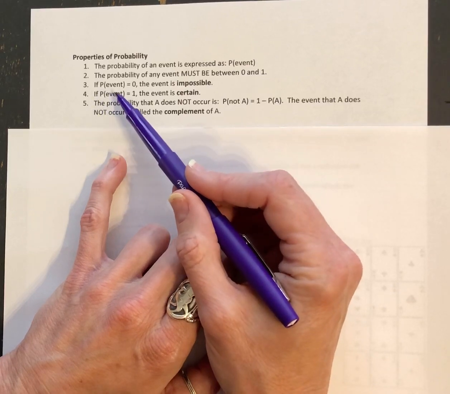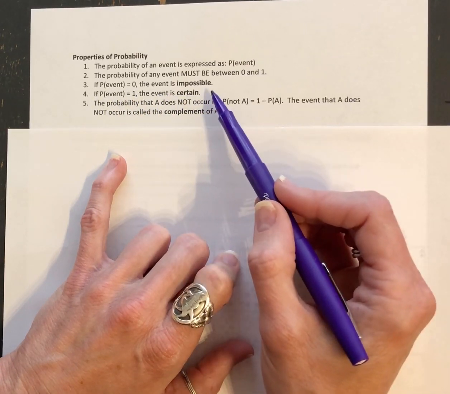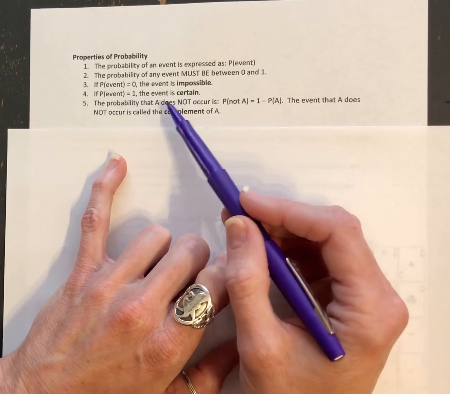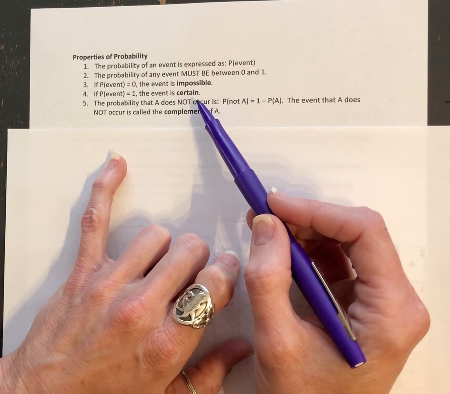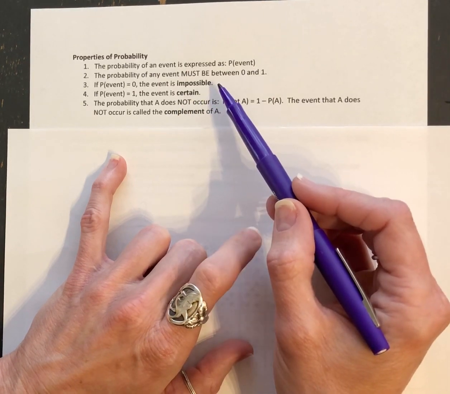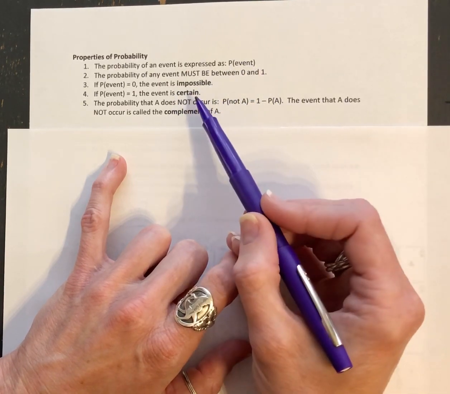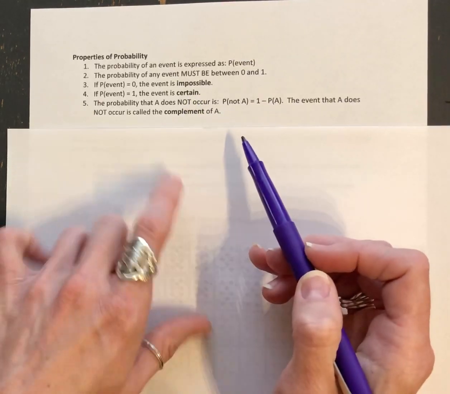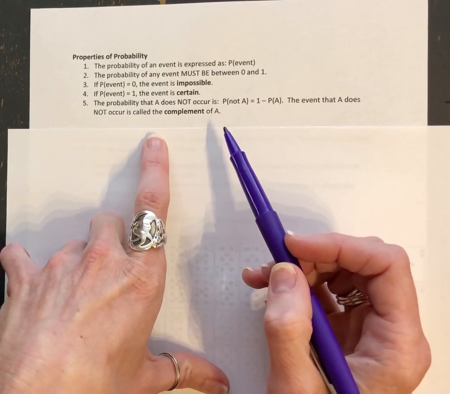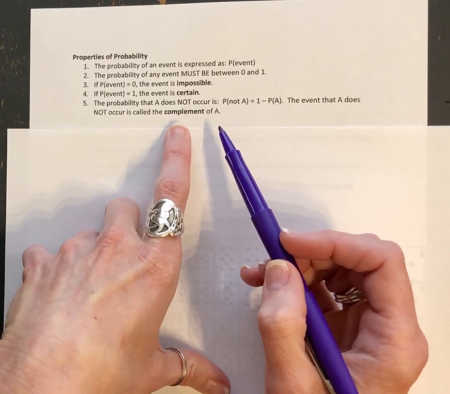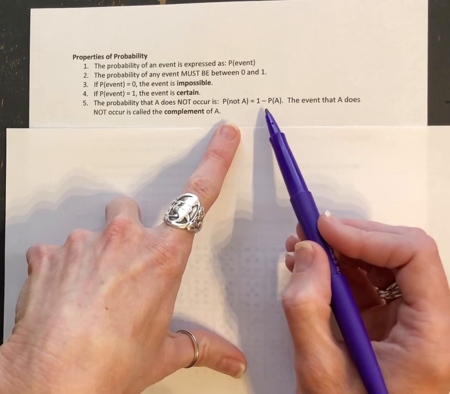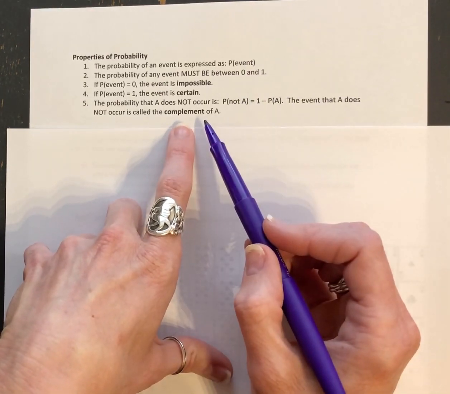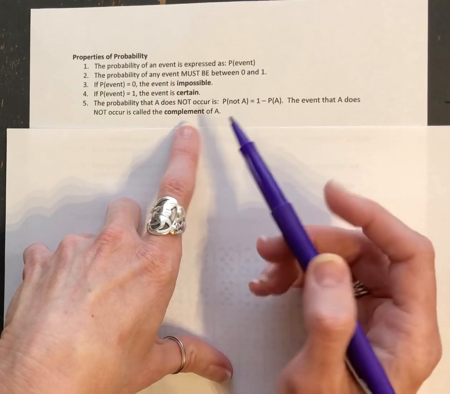If the probability of an event is 0, we call that event an impossible event. And if the probability of an event is 1, we call that event a certain event. So an impossible event can't happen because its probability is 0, and a certain event has to happen. Its probability is 1. And then the last property here is that the probability of A not occurring is 1 minus the probability of A occurring. That was what we just did an example of and called the complement.